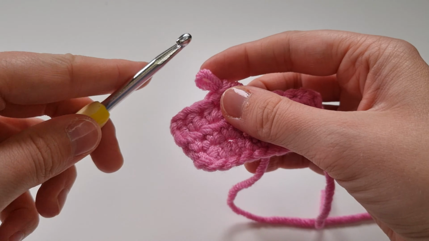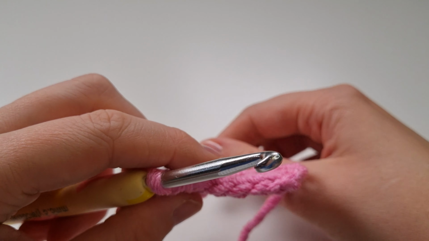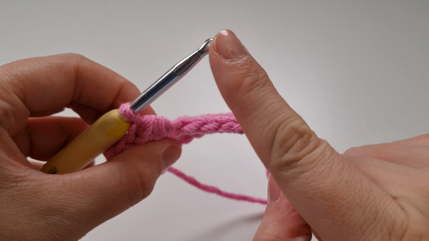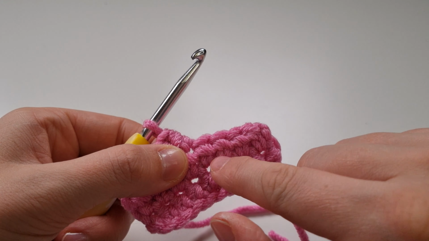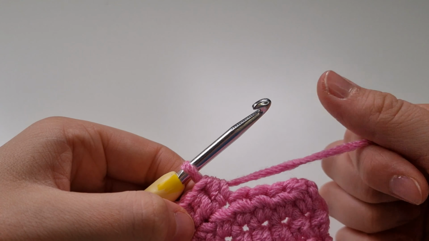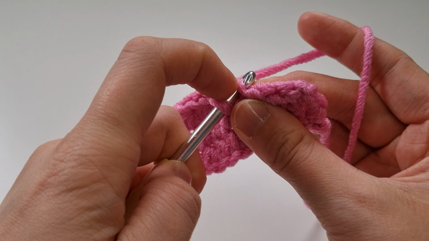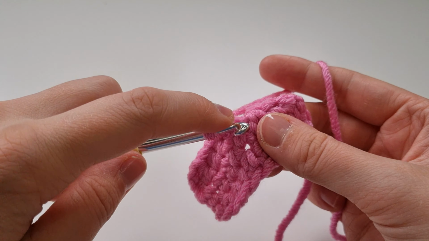So to give an example, I'm working backwards and forwards in rows. So here's the top of my previous stitches. Because I'm working backwards and forwards in rows, here's my third loop. And if you're working into that third loop, you'd go under like so and work your stitches as normal.